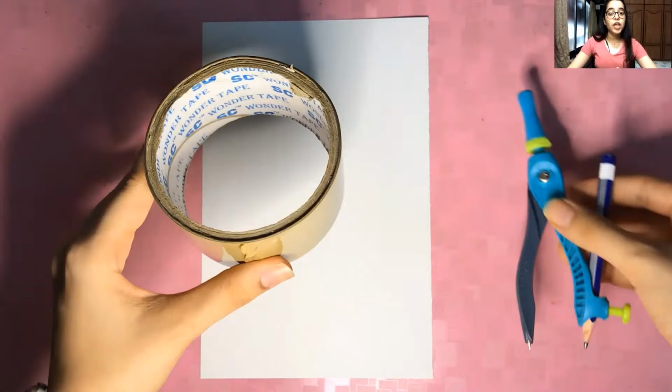It could even be your mama's bangle. Okay, so anything with a circular shape, that is the second art material, or you can even use a rounder, but I would be making use of this tape bowl just to make a circle. Okay, so just make sure you have a circular round object with you as well.